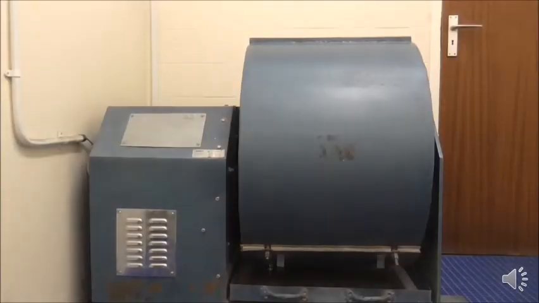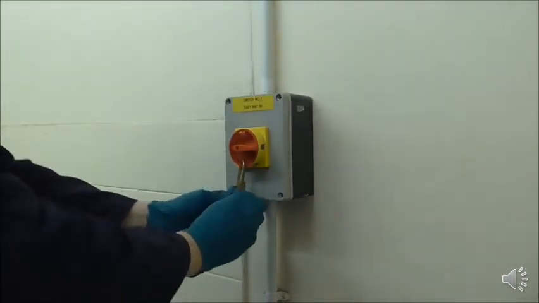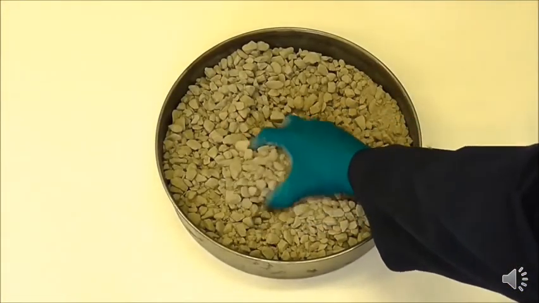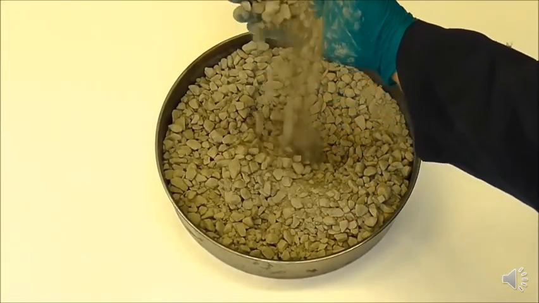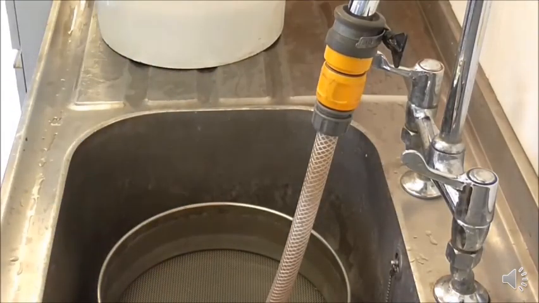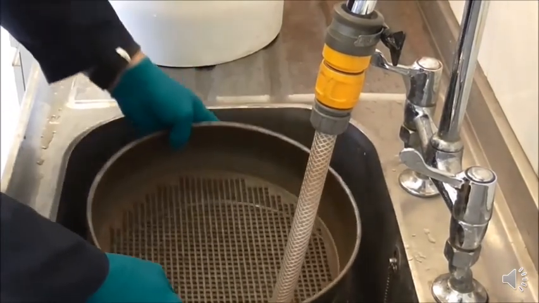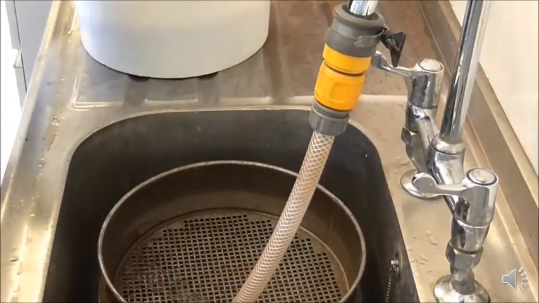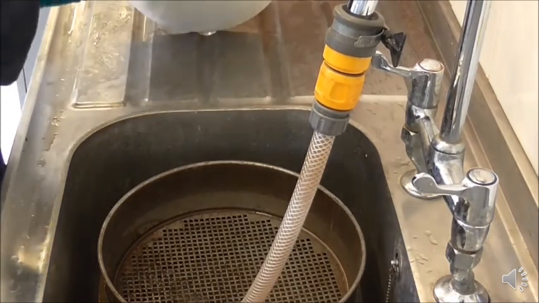There's a few different tests you can do with this. They're all in the standards, ASTM American standards and British standards, but yeah, we will do a test in the lab when we do eventually get back to the university. So they've spilt out the aggregate and the 12 balls there, and have a look at that. Look at the aggregate there. Suddenly there's a lot more dust, isn't there? That wasn't there before.